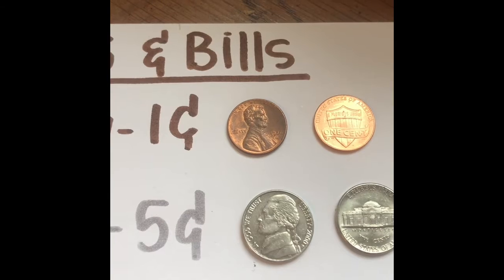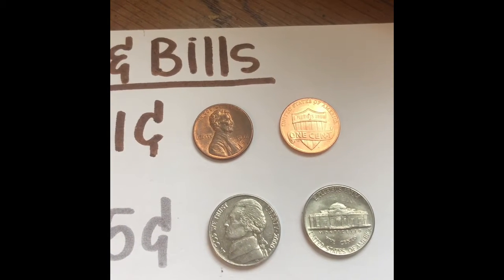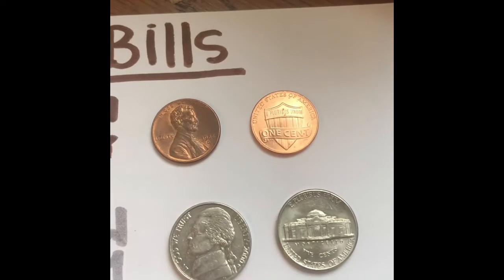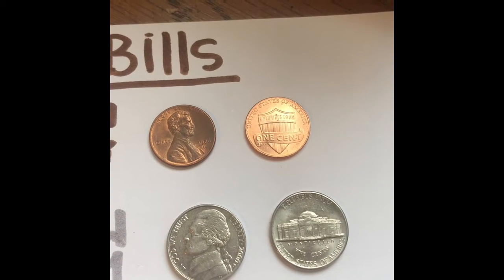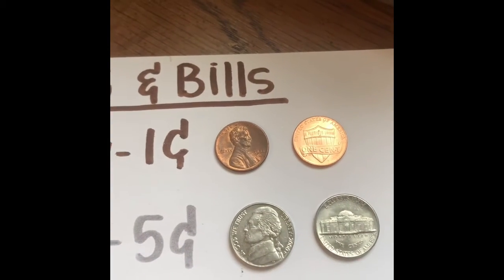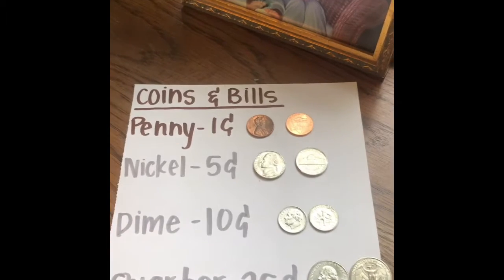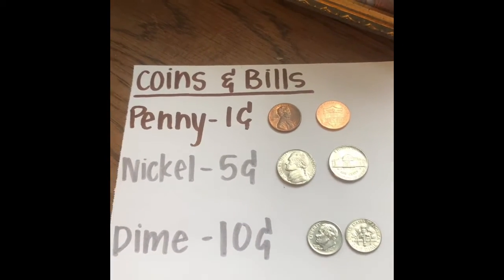It's got Abraham Lincoln on the front, and it typically has the Lincoln Memorial on the back, although this is a newer coin to the right, so it's got the 1 cent shield, but it is our only coppery looking coin. So penny, 1 cent, Abraham Lincoln, crest or Lincoln Memorial on the back.